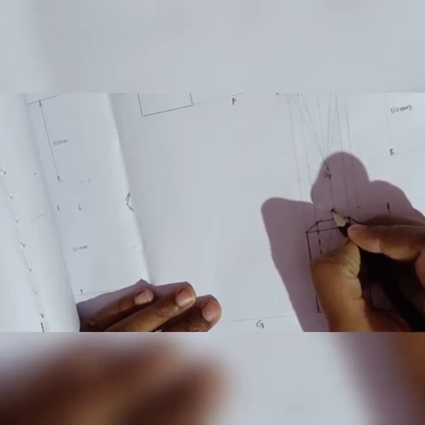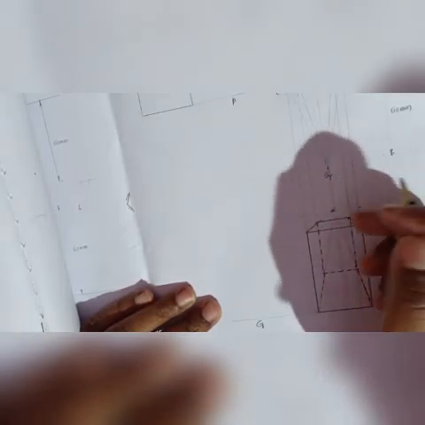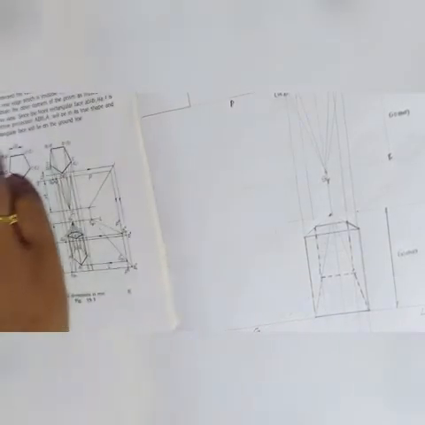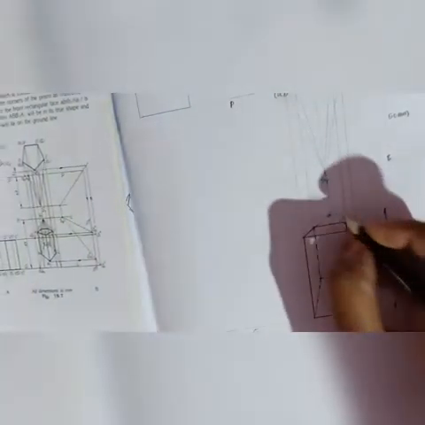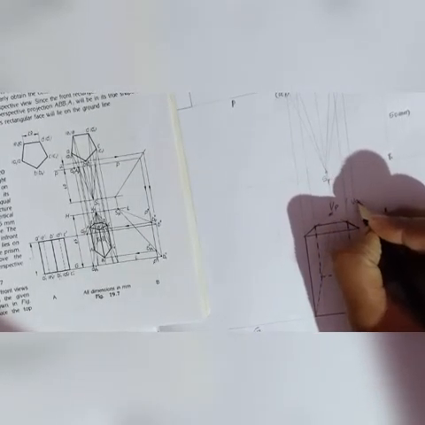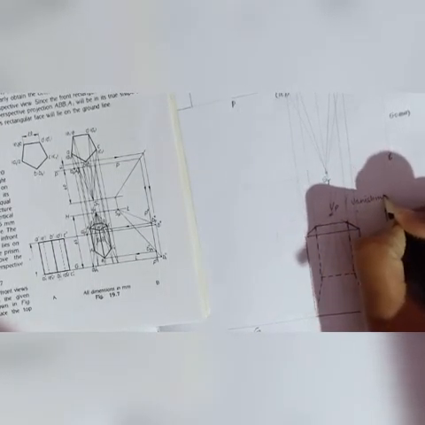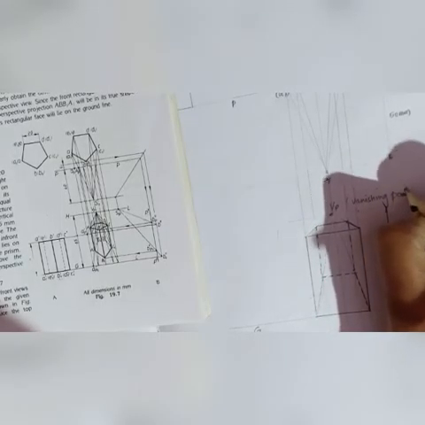Okay, now I'll start with the indication. This point where all the corner points will be adjoining is called VP, or vanishing point. Why is it called a vanishing point?